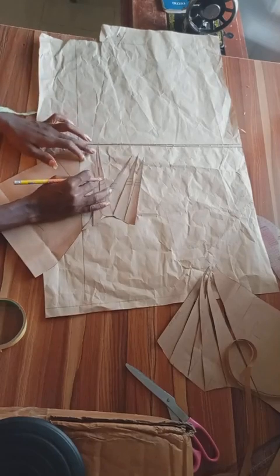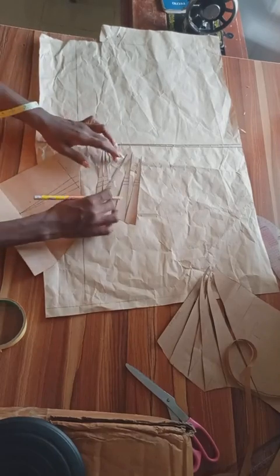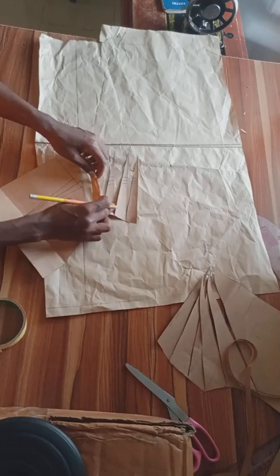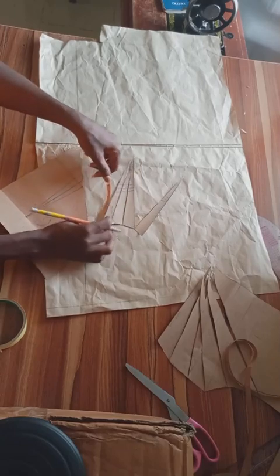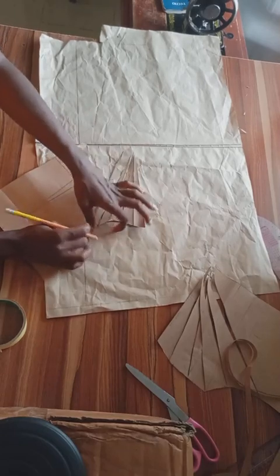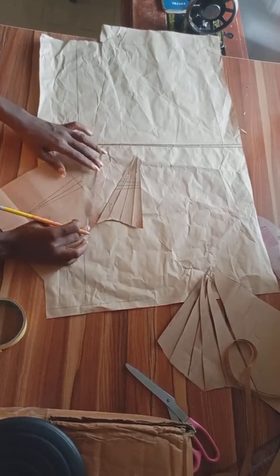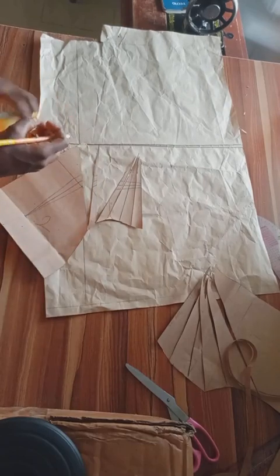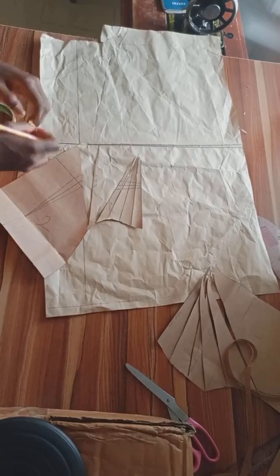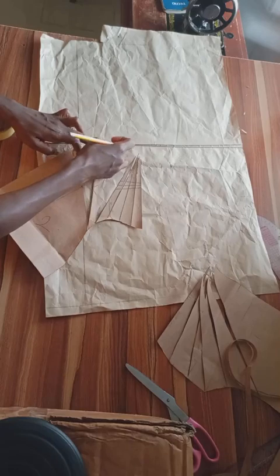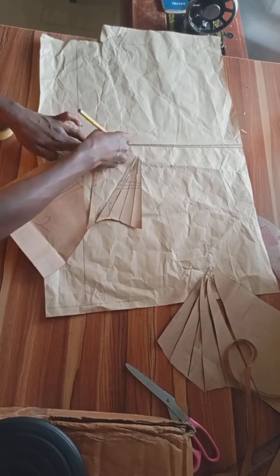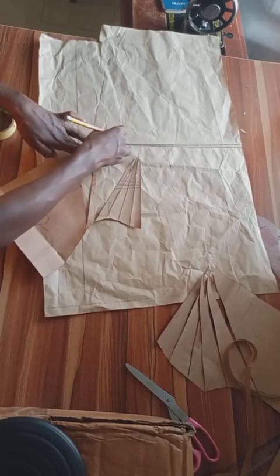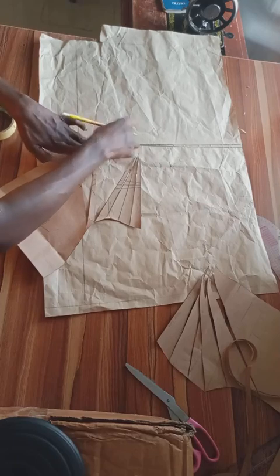Then you bring this one and make sure it is lying flat. It has to lie flat, so that you will not have any issue. Just bring this one to this point and then you tape it down. You take the same measurements for all the slashes that you have.